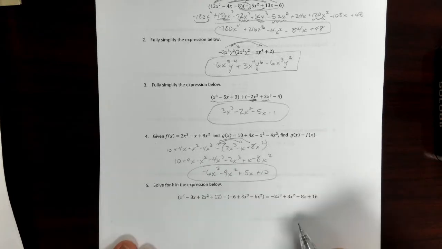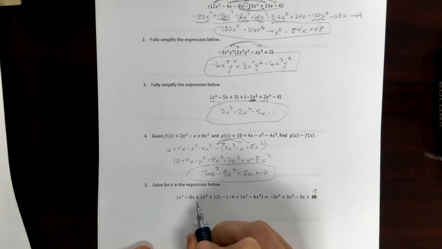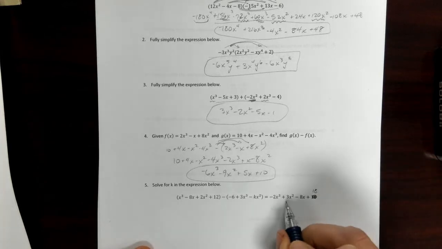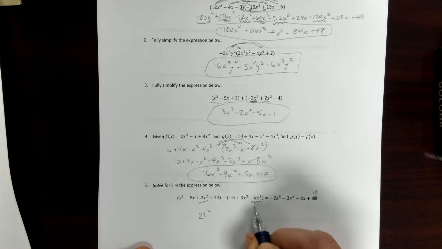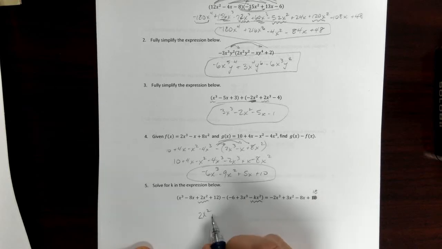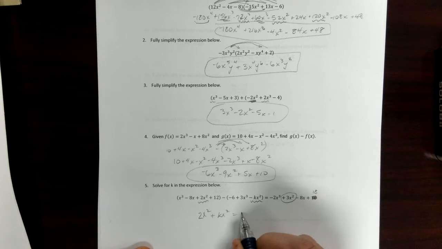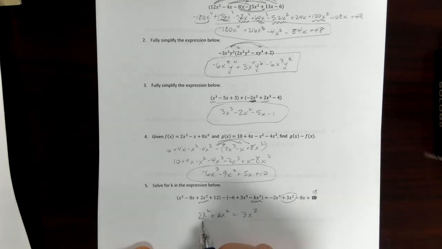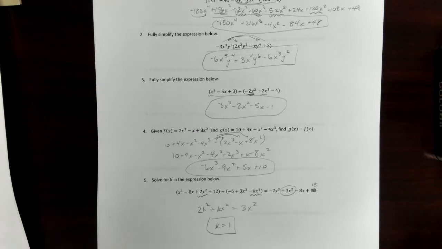Look at number 5. We want to solve for k. Okay, again, this would be an 18 right here. What we got to do is we're going to combine, right? So this is my x squared term. This is my x squared term. So I've got 2x squared, and then this is a minus a negative, so plus kx squared. And that has to be equal to that term, which is 3x squared. So let's look at our coefficients, because we're going to combine these together. So I've got 2 plus what number is going to give me 3? Well, we know that k has to be equal to 1.